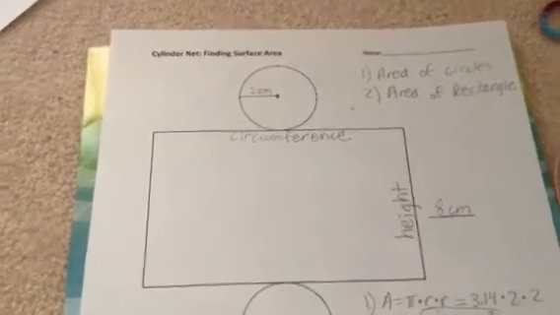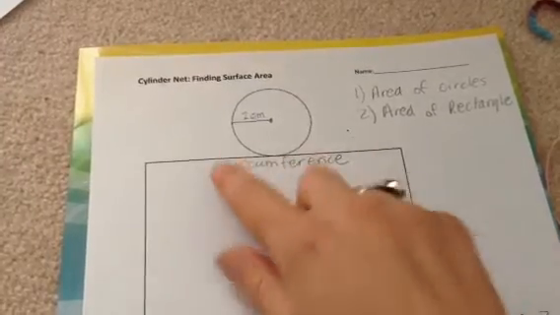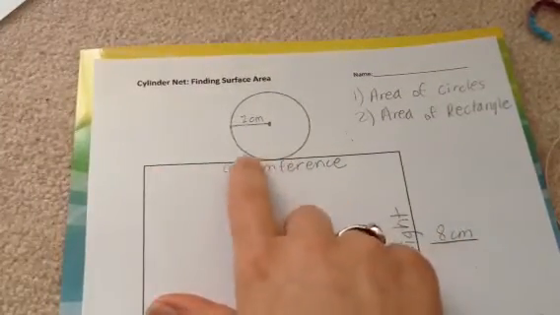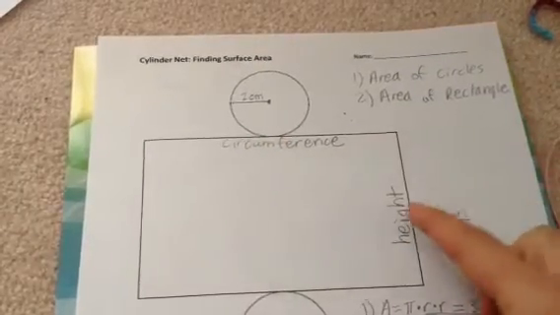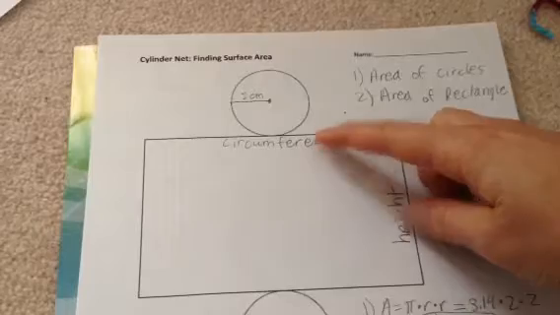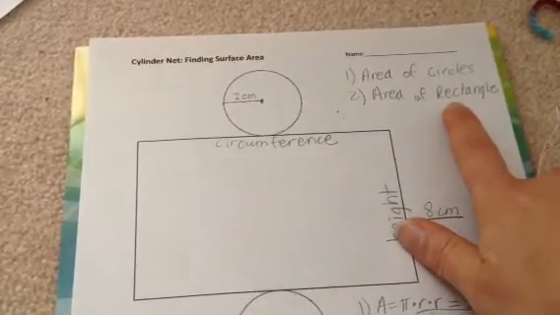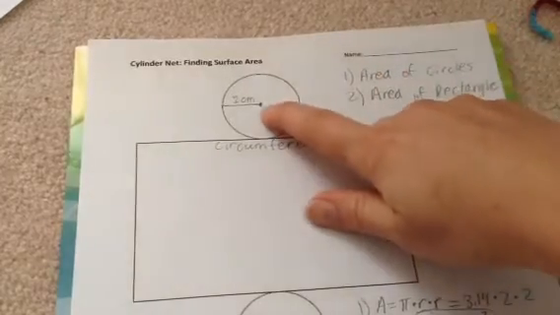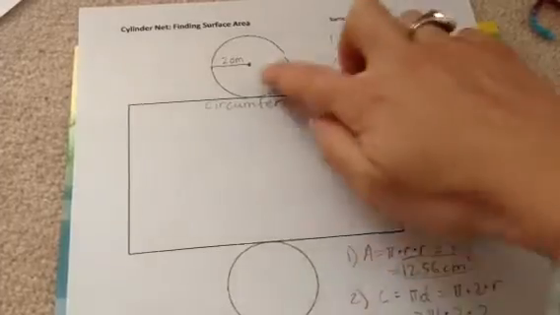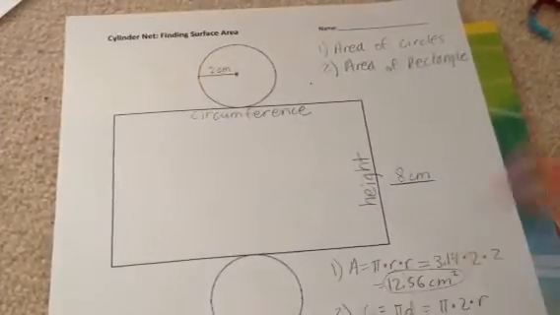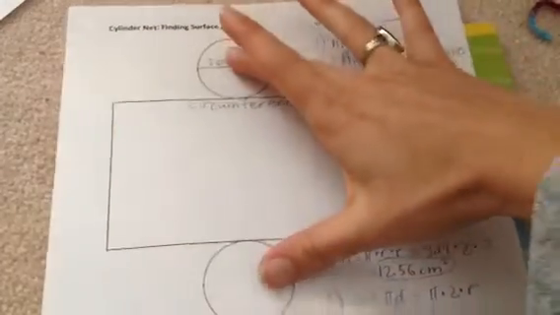Okay, so a quick recap of what we did in that last video. We found out that the circumference of a circle is the same length as this rectangle. So using that, we could do circumference times height, which is now our new length times width, in order to find the area of the rectangle. We also then just found the area of these two circles down here, this one and this one, to find the total surface area of the rectangle, or of the total cylinder.